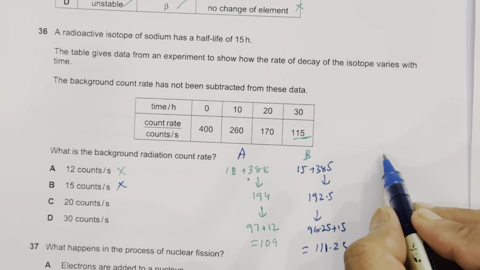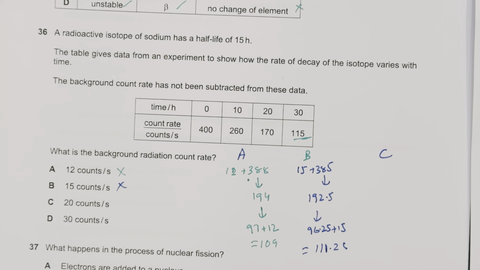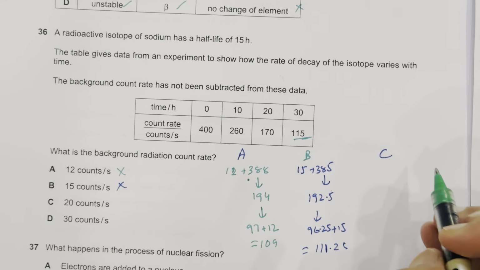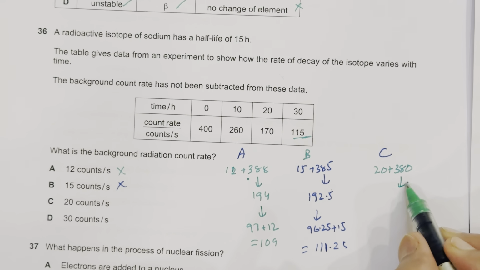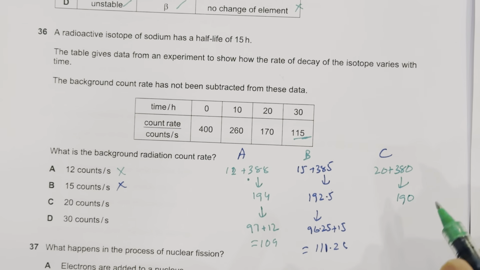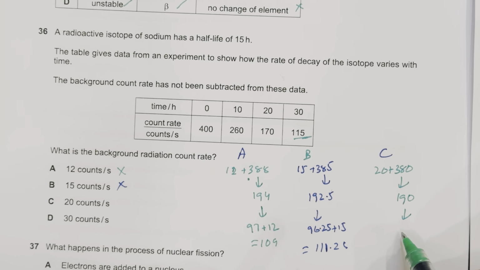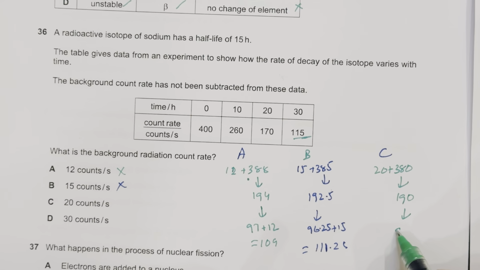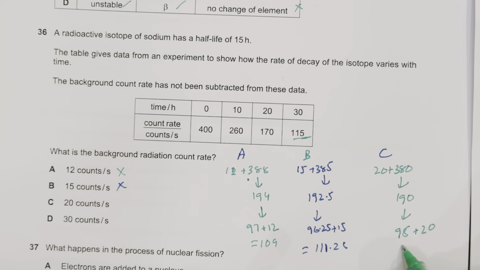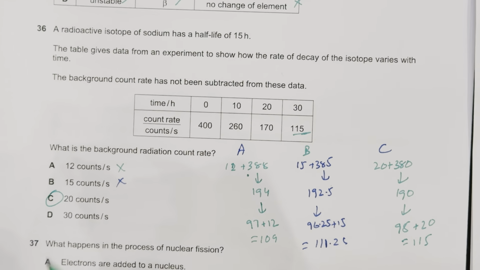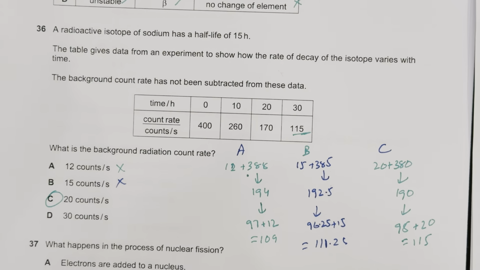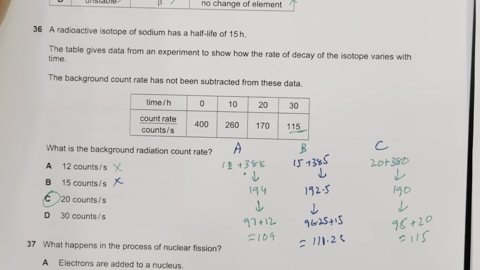Moving to part C. In C, we have to add 20 plus 380 to make it 400. Then taking half of it, it would be 190. Then taking half of 190, it would be 95, and adding the background count of 20, we would get 115. This is the right option. This is how we have calculated through back calculation. So option C is the right answer.